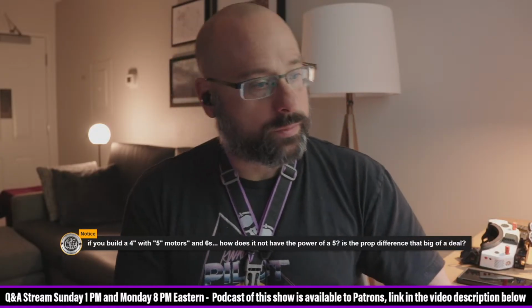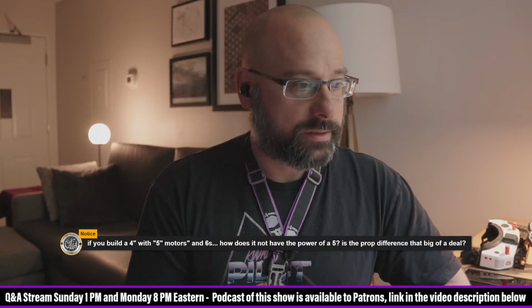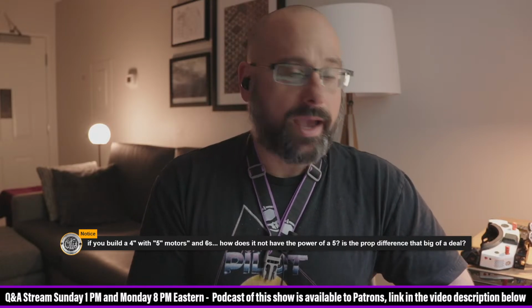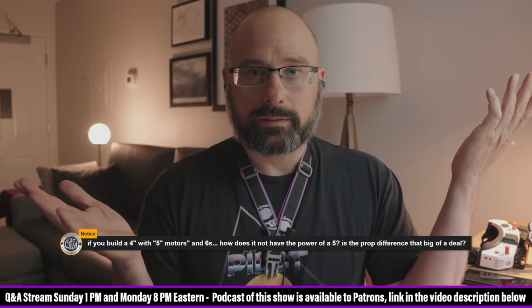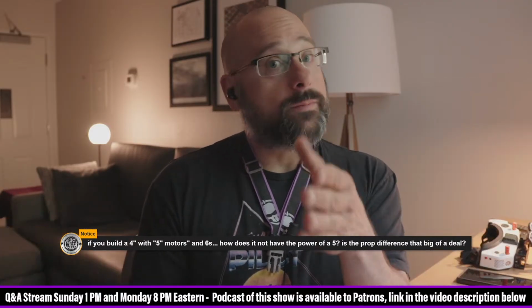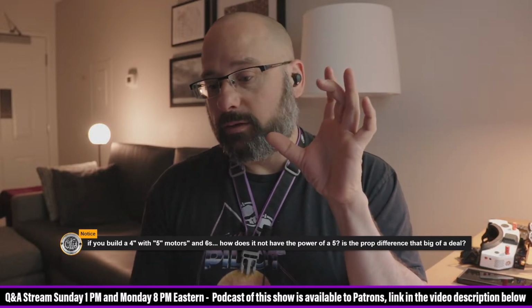If you build a 4-inch with 5-inch motors and 6S, how does it not have the power of a 5-inch? Is the prop difference that big of a deal? Yeah, absolutely. Your props are 20% smaller. You make significantly less thrust on a 4-inch than a 5-inch because the thrust rises non-linearly with the area of the prop.